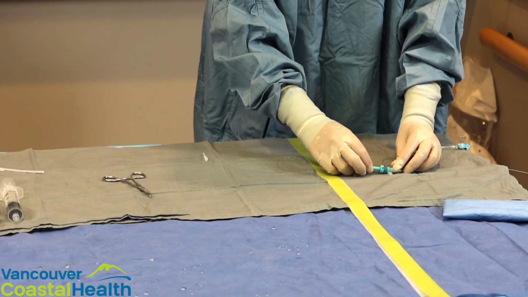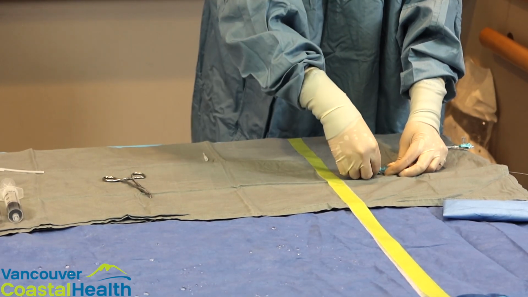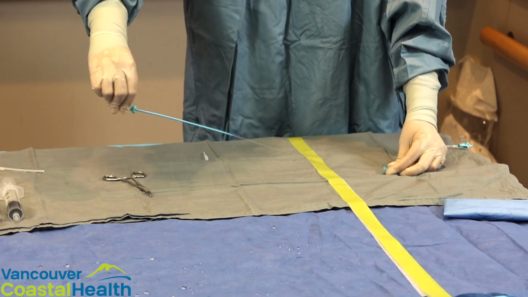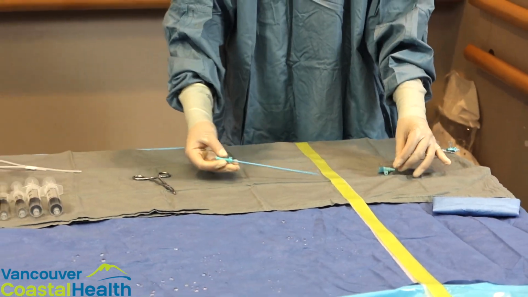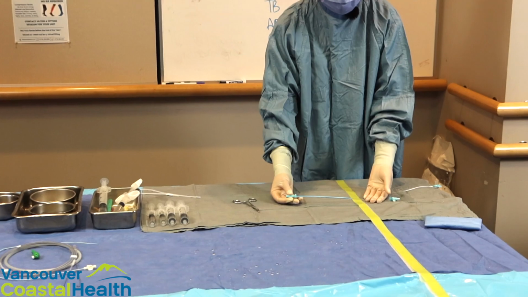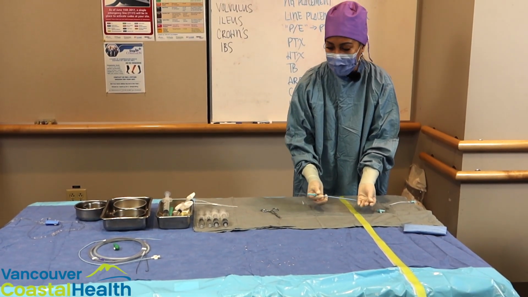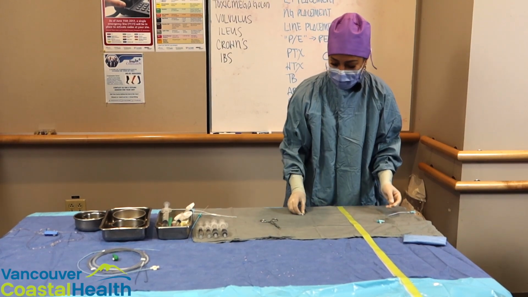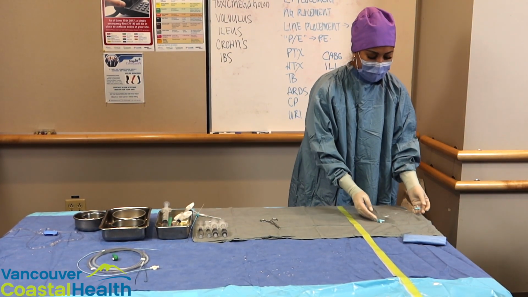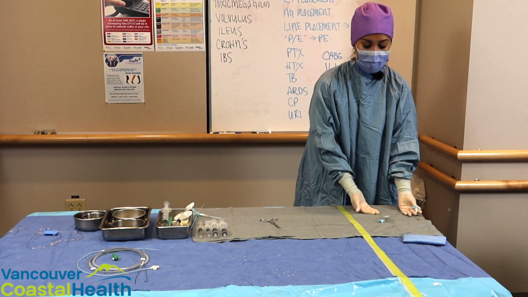So once your sheath is in, the wire and the inner dilator come out. The purpose of the wire was to guide our way into the tubular structure or blood vessel, and the purpose of the dilator was to smooth our entry into it, and these can now be set aside and shouldn't be used for the rest of the case. And now we have our access because we have our vascular sheath.